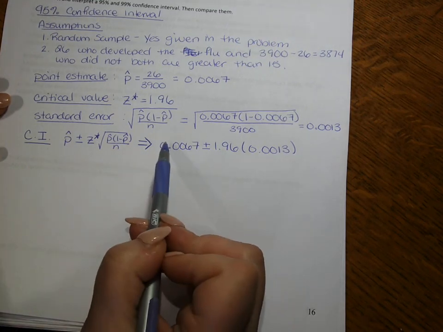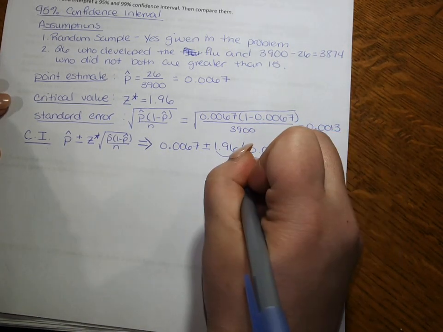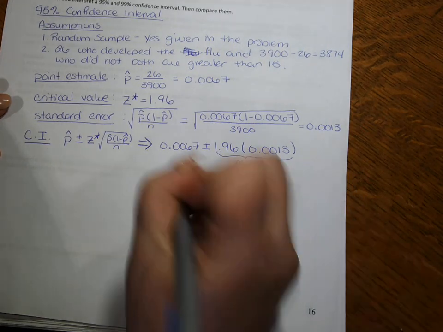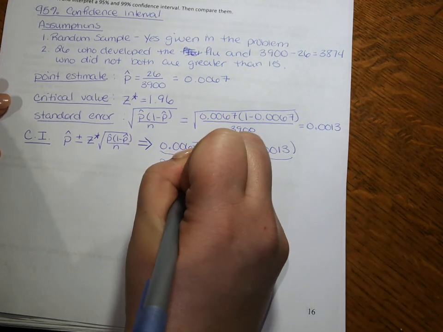One thing to note here is that this full piece together is the margin of error. Again, this piece right here is the point estimate.